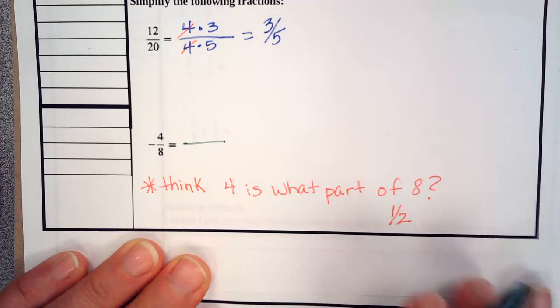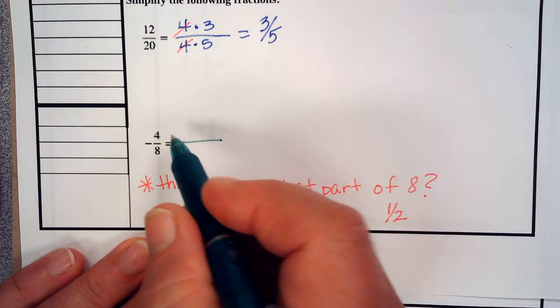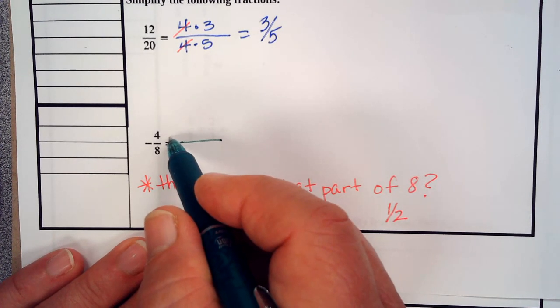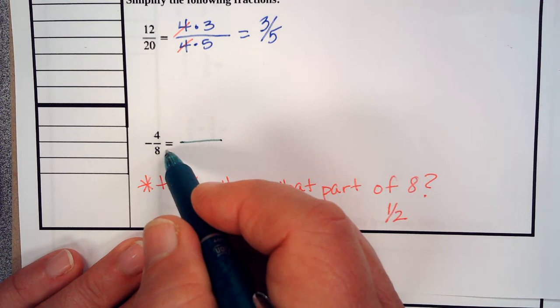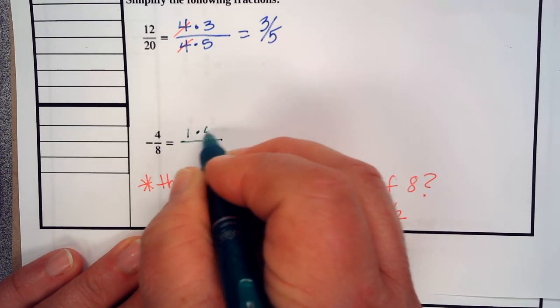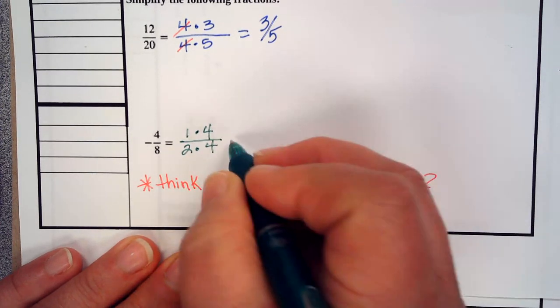So I know that the factors of 4 are 2 times 2 times 1. But it's also 4 times 1. Do I have a factor of 4 in 8? Yes, 8 is 2 times 4. So this is 1 times 4 over 2 times 4.